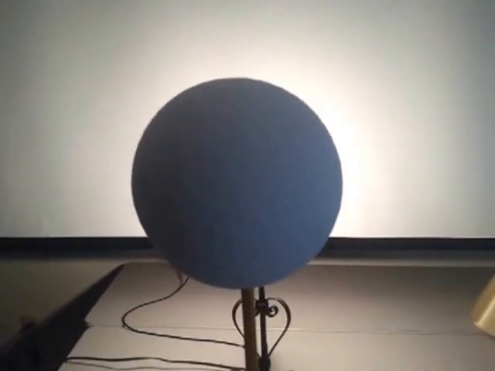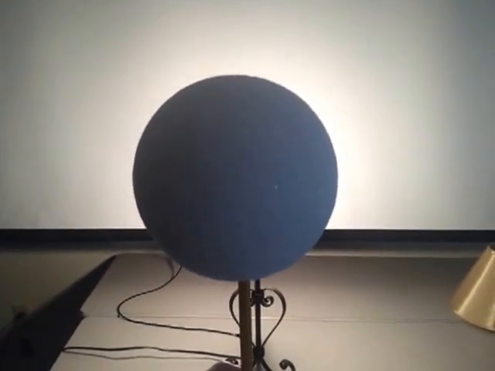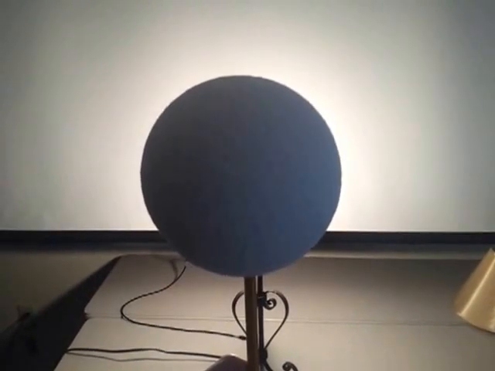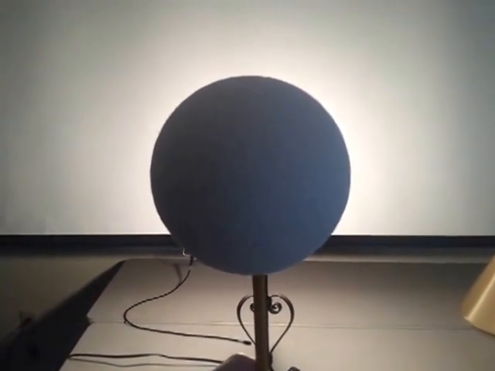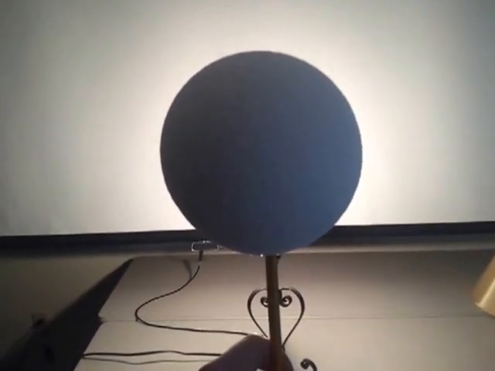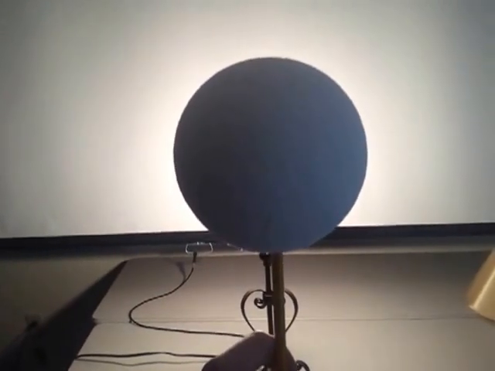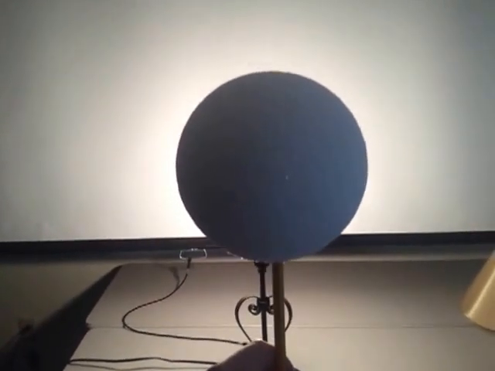So in this demonstration I'm going to be demonstrating the moon phases and how they are directly related to the position of the moon as it revolves around Earth and its position relative to the sun.